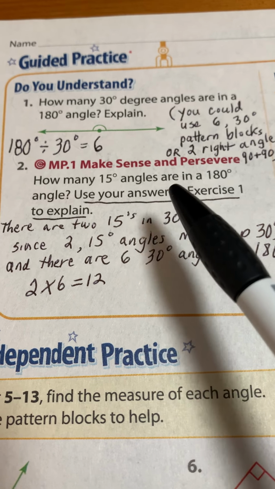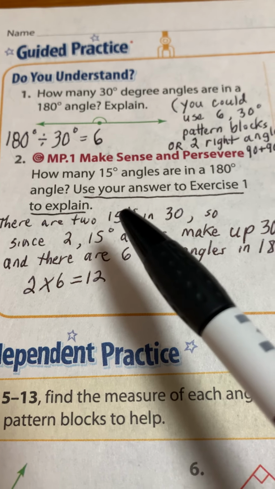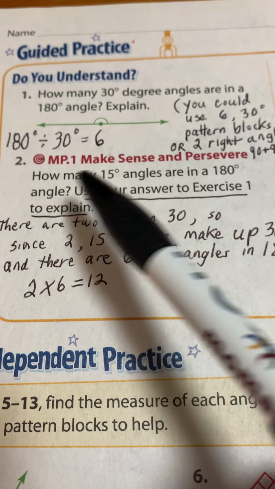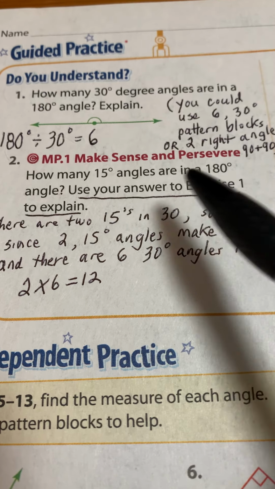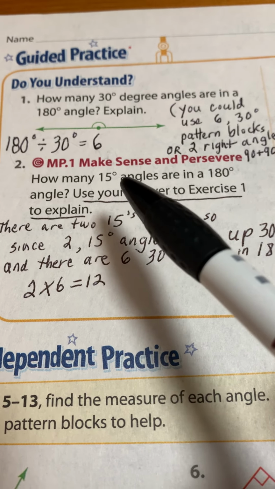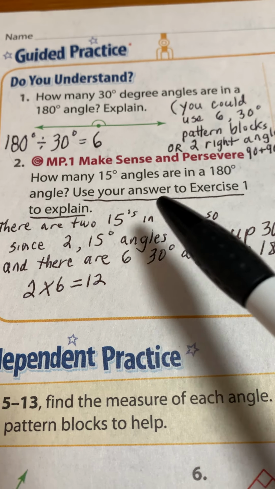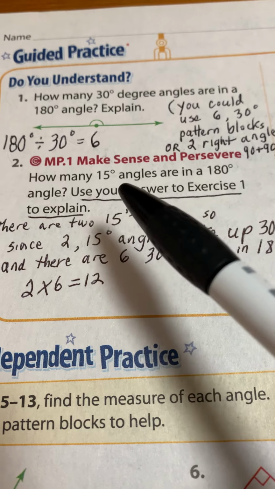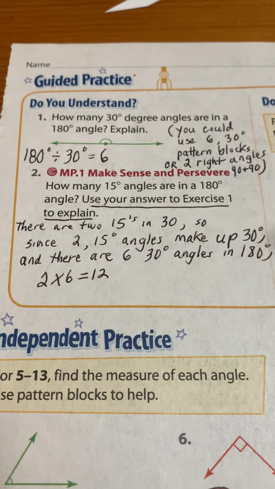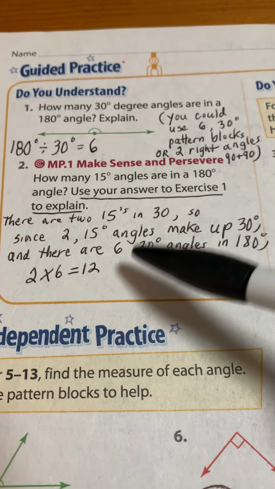How many 15-degree angles are in a 180-degree angle? Now, this is a little bit of a tricky question. If that was the only question, you could just do 180 divided by 15, and the answer would be 12, which is what the answer is. But they want you to use your answer to exercise 1 to explain. So be a little bit tricky and try and follow me, and you can rewind this if you don't understand what I'm saying.